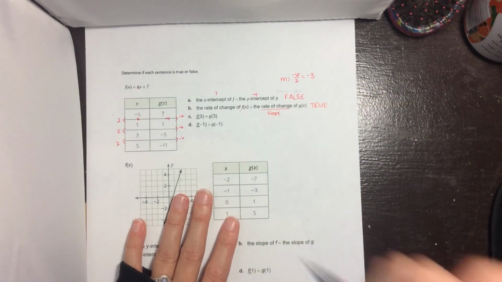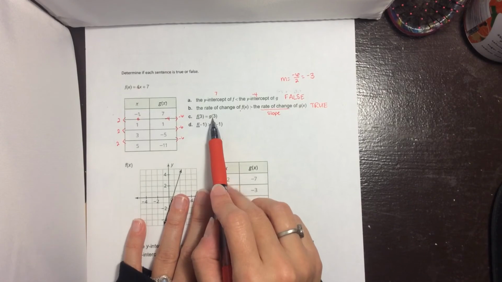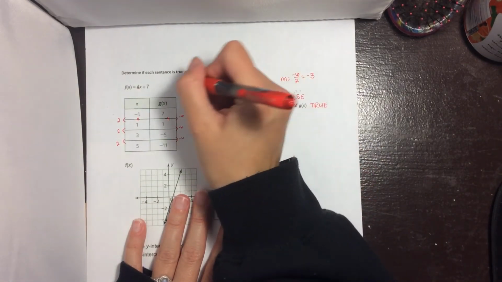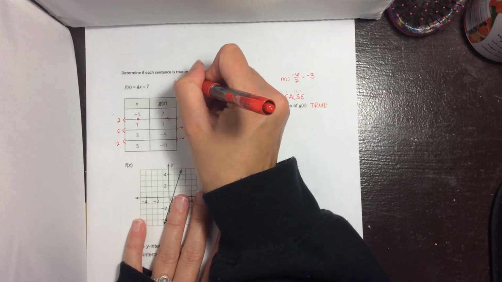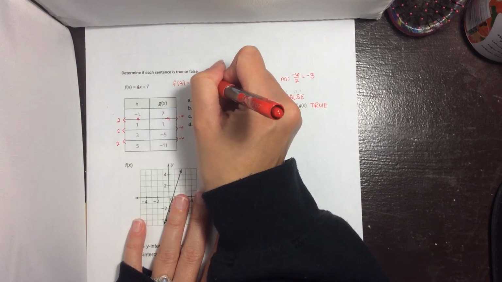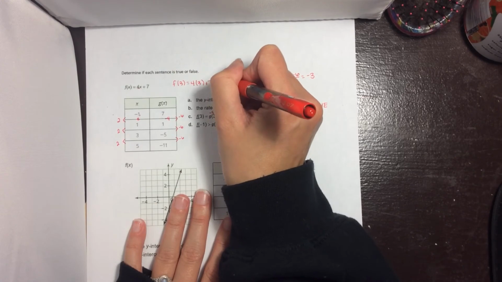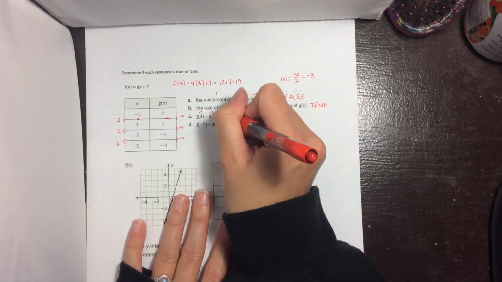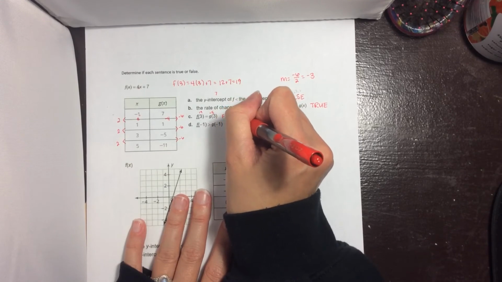Now for C, f of 3 is equal to g of 3. G of 3 is -5. And f of 3 equals 4 times 3 plus 7, which is equal to 12 plus 7, which is 19, and that is false.